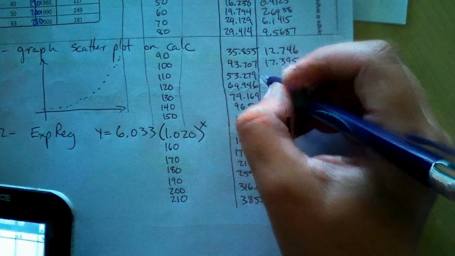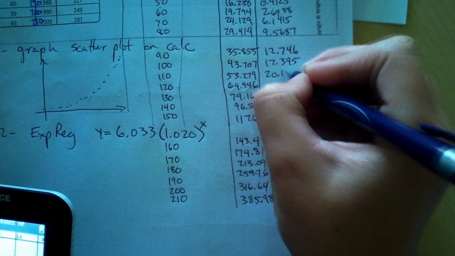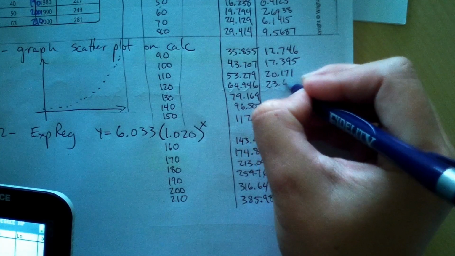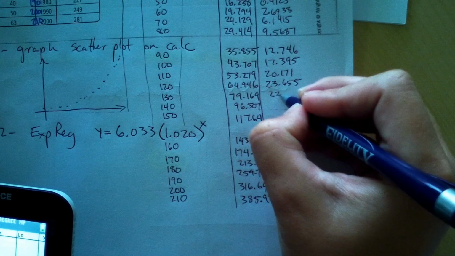So if I go stat plot, and then this time keep my x list as list 1. Actually, you have to turn your brightness down, James. There you go. It's a little better to read.